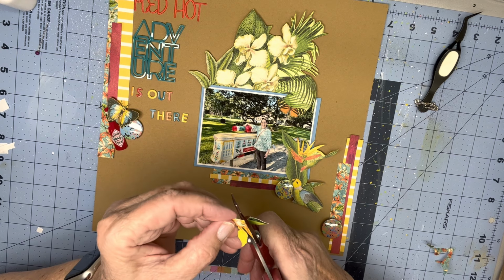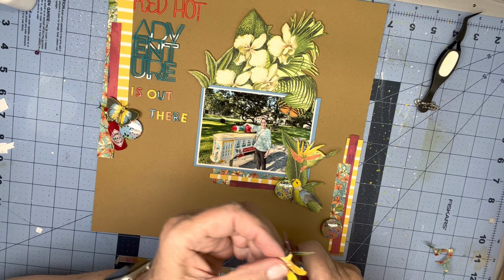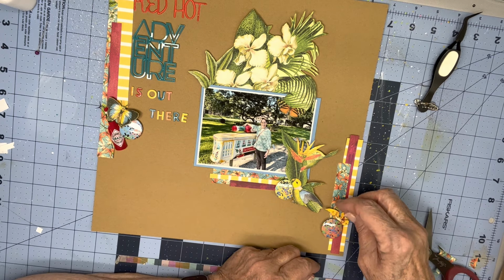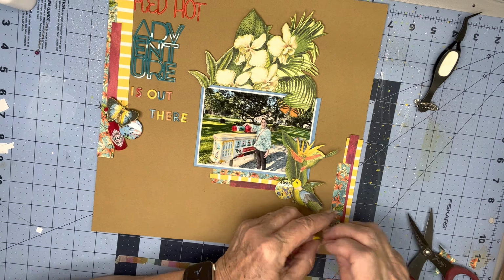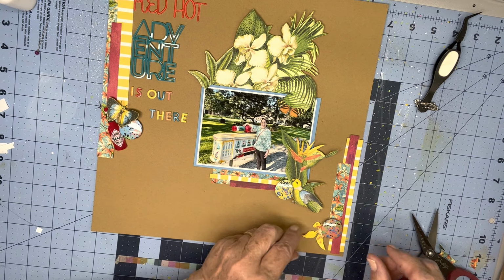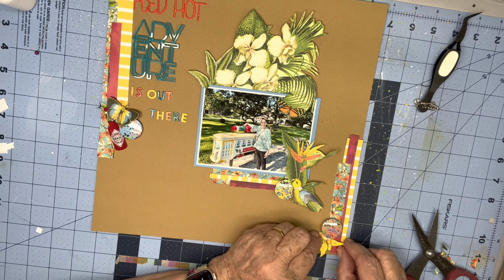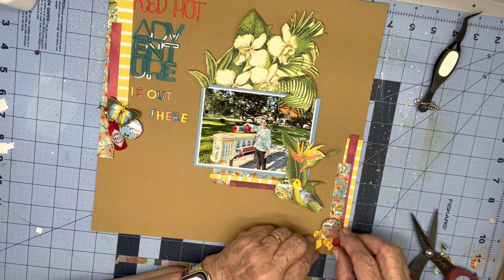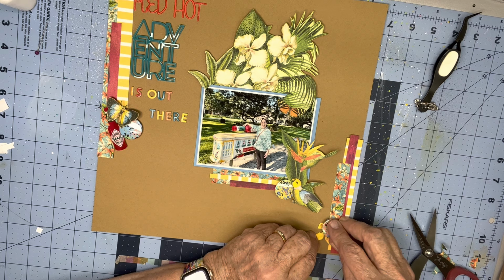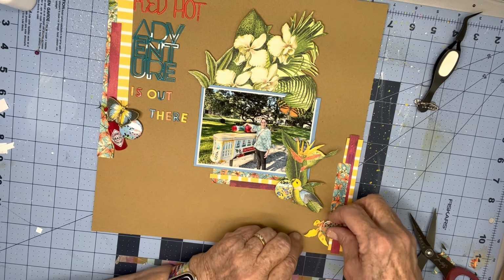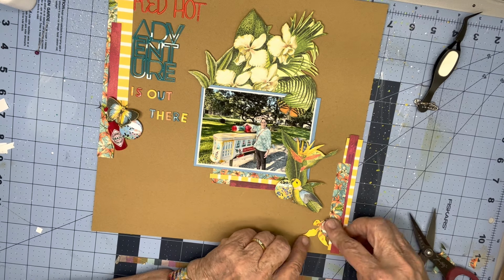And okay, I didn't get the whole flower, but I'm thinking I can work it in like that.